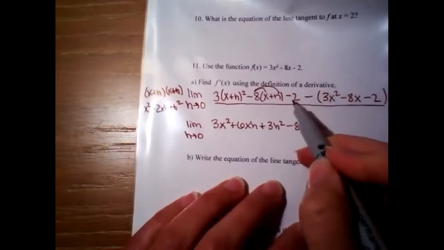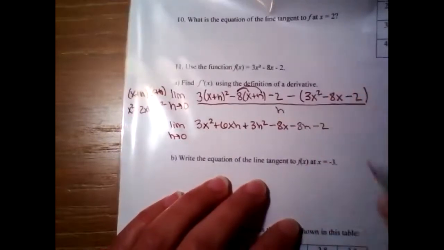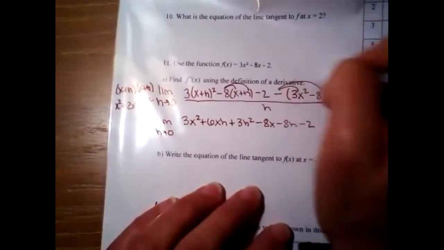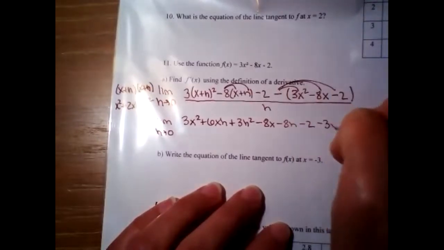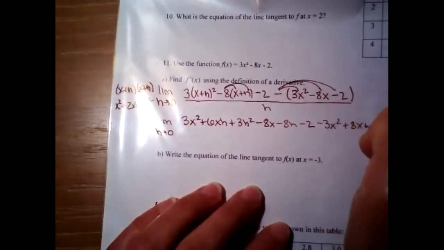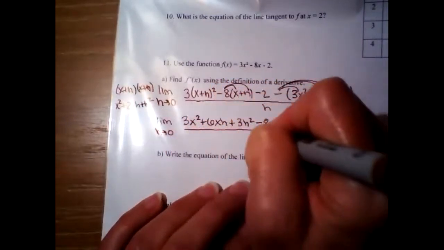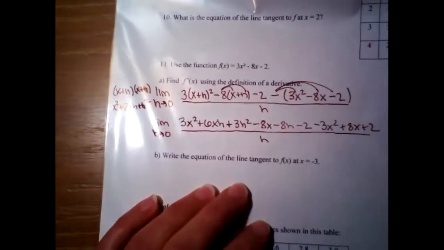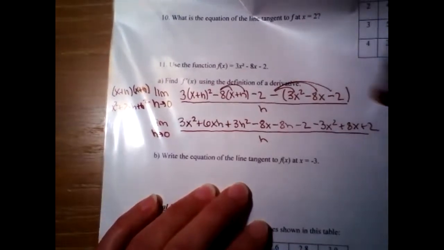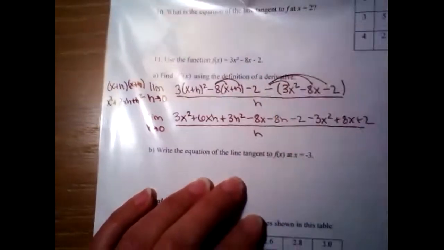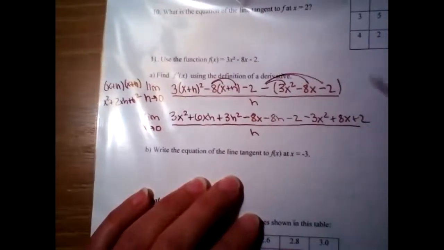And then -2 is kind of just there. And then distribute this negative, so -3x squared plus 8x plus 2. Phew, we did it. Now, a lot of stuff should cancel. All right, so guys, what do you see that is going to go away? Because hopefully a lot. All right, good.